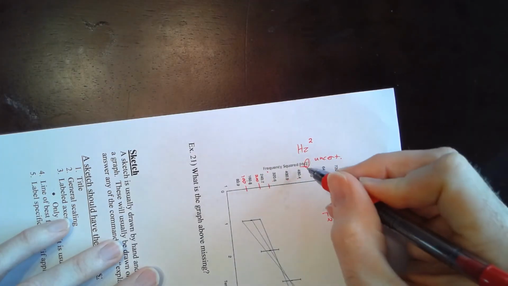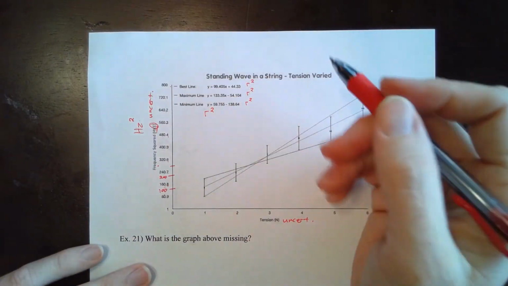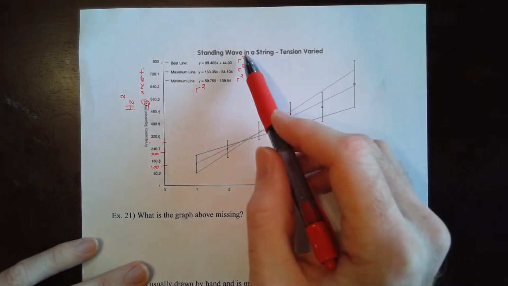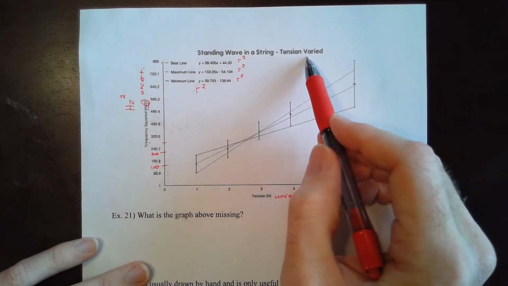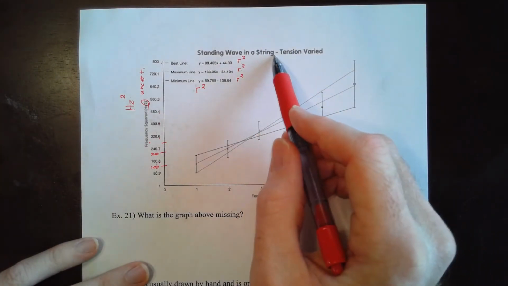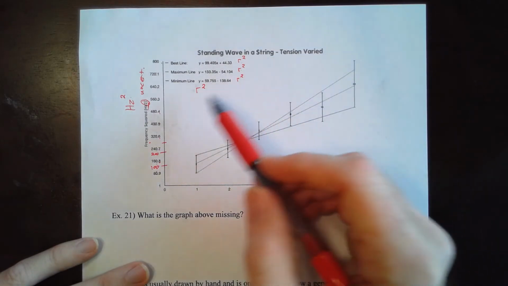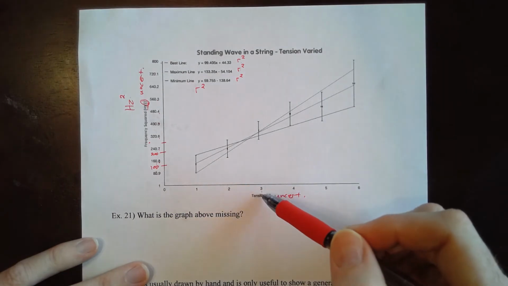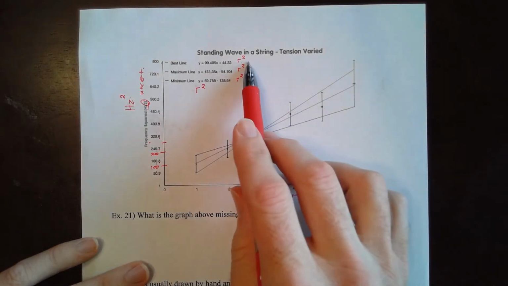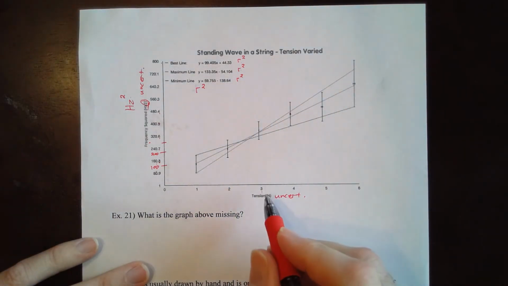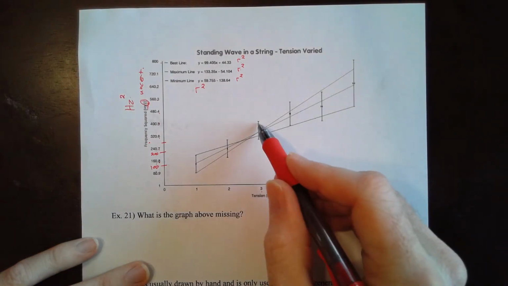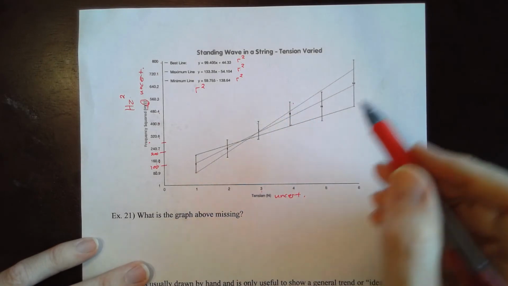Now, of course, for hertz squared, that is just a simple mistake, but you might want to check that out. Let's see, it's got a good title, a standing wave on a string. Sort of, maybe you might want to revise that title. Maybe the frequency in relation to the tension, right? That may be what you're looking for.